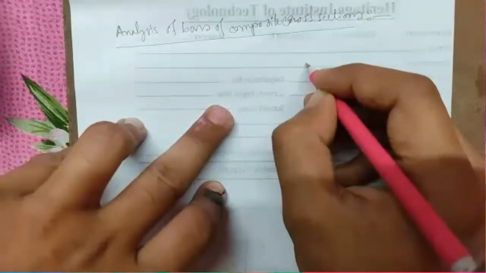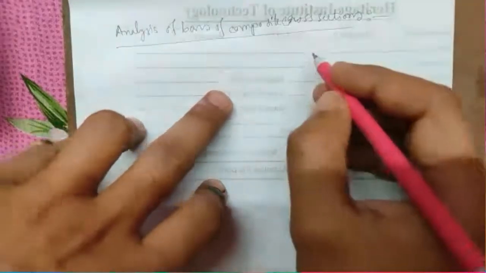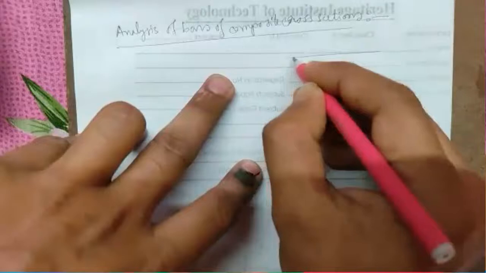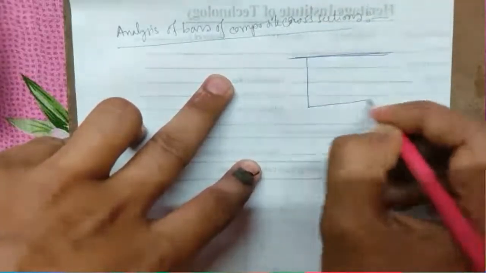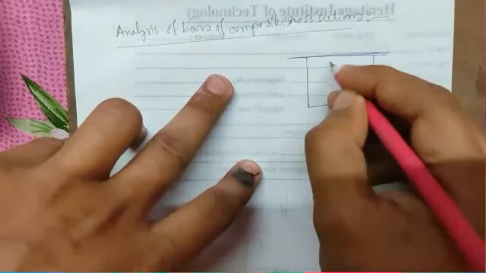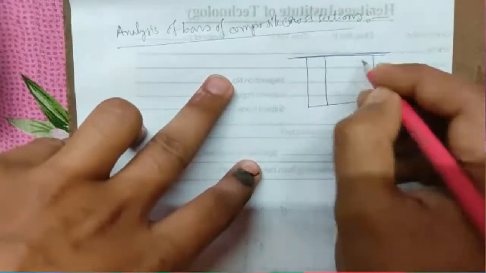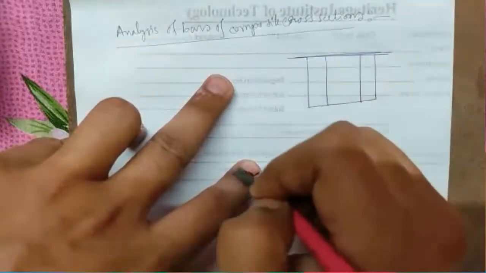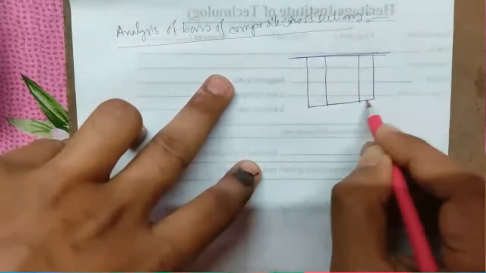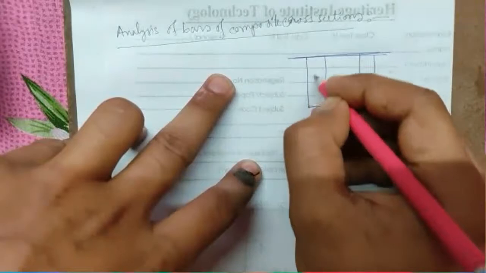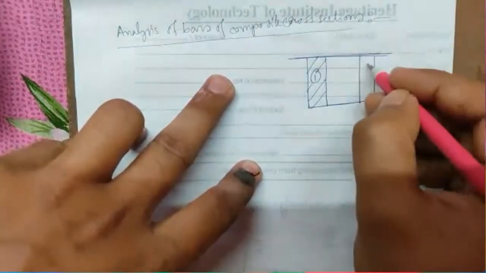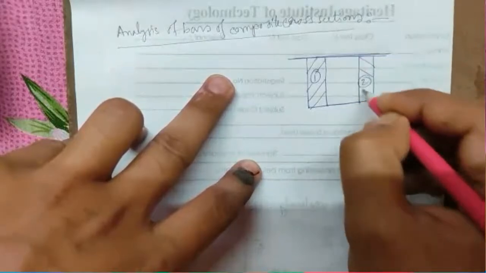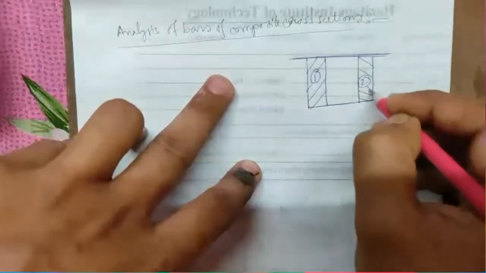Let us have two bars under the same condition, or you can say a single bar has been made of two different materials. Okay, this is a bar, this is made of one material, this is made of another material.